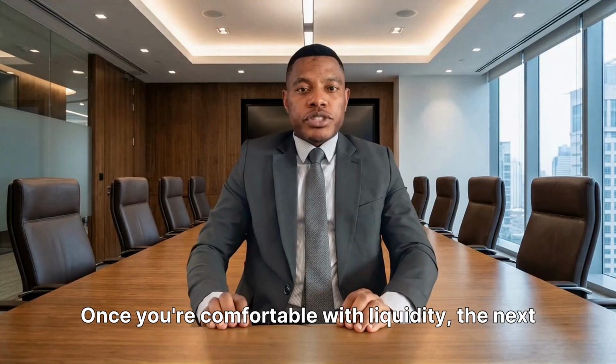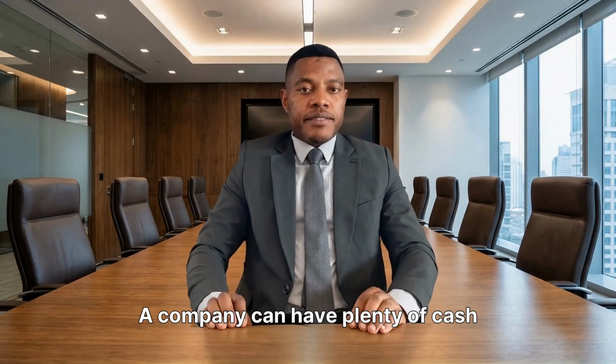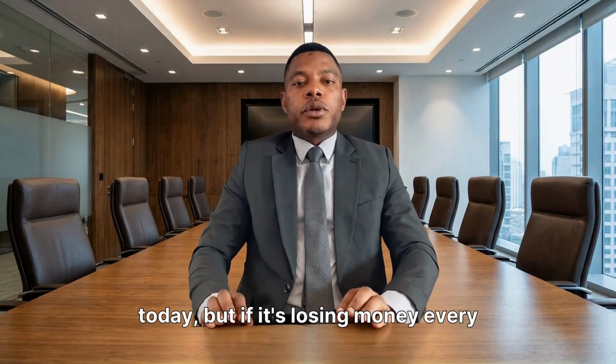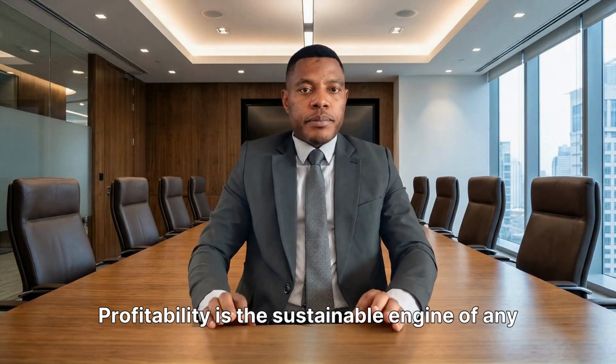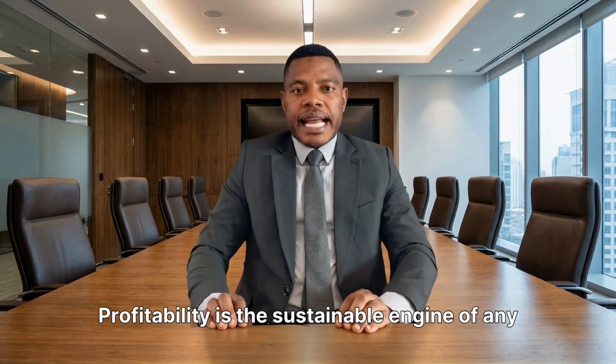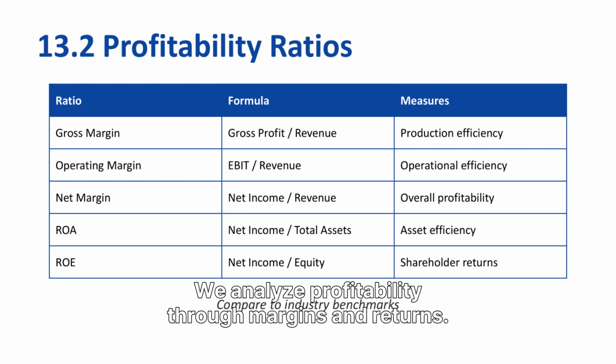Once you're comfortable with liquidity, the next step is looking at profitability. A company can have plenty of cash today, but if it's losing money every month, that cash won't last forever. Profitability is the sustainable engine of any business, and we need to understand how well it's running. We analyze profitability through margins and returns.